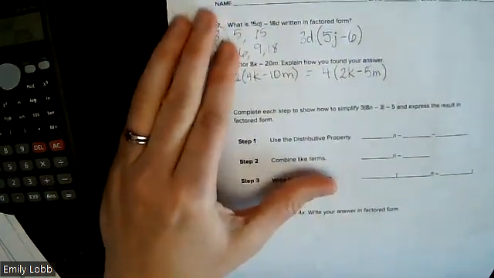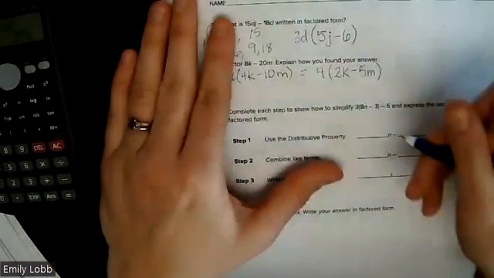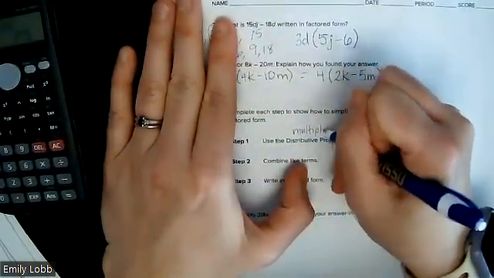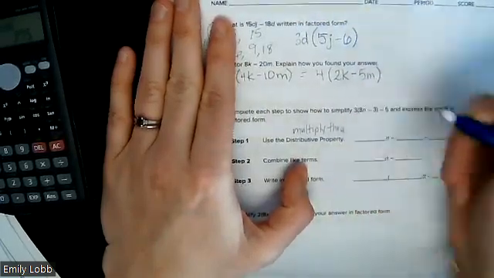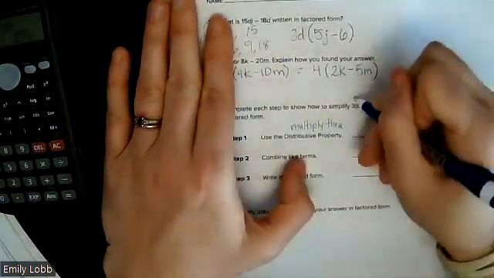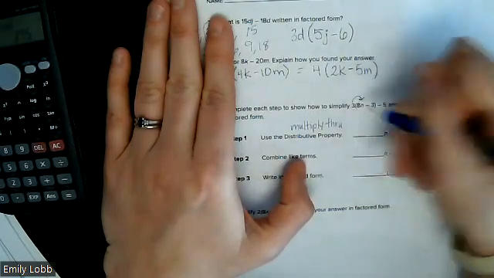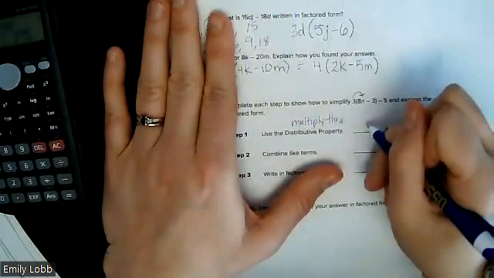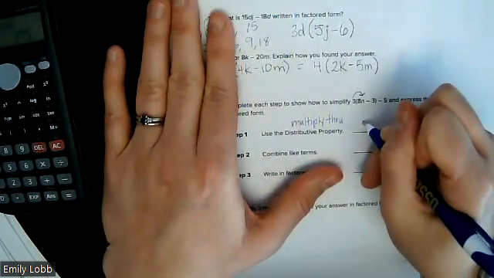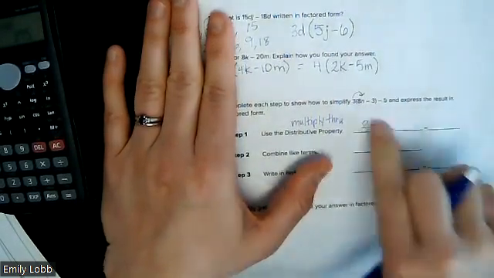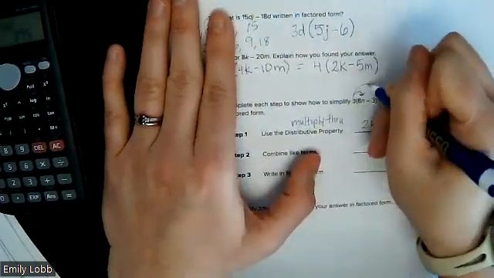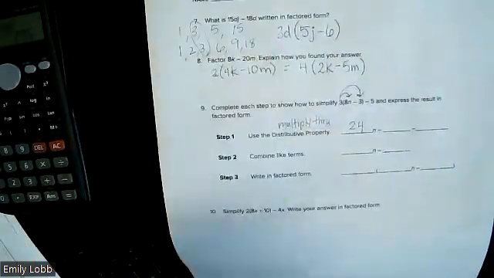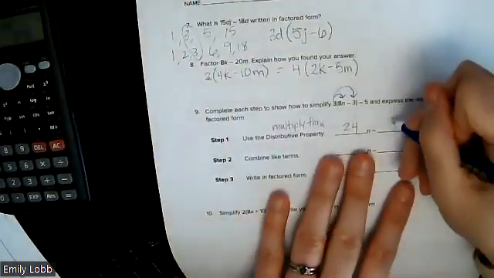So using the distributive property, remember that means we're going to multiply through by whatever is touching the parentheses, right? So we have 3 times 8n, or 3 times 8 in this case is 24. And then 3 times negative 3. They've actually already given us a negative. So 3 times 3 is 9.